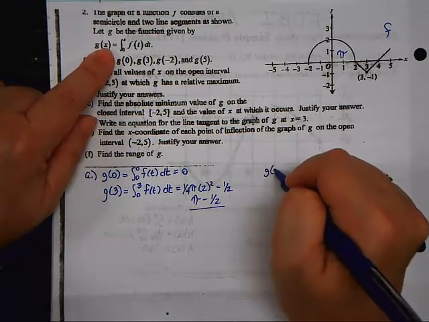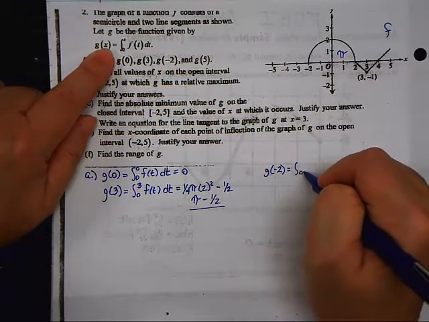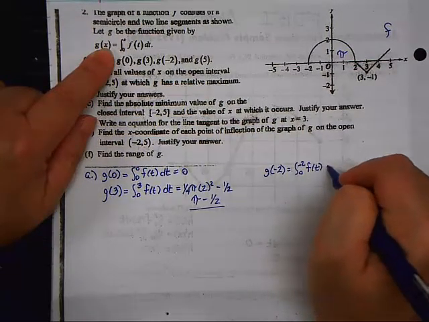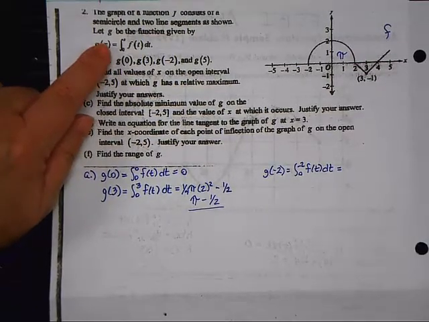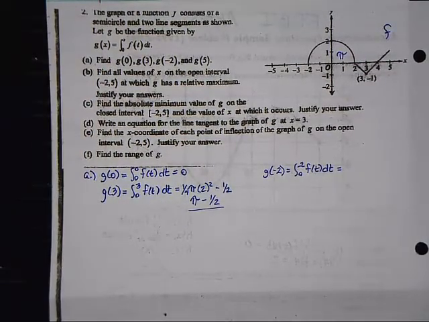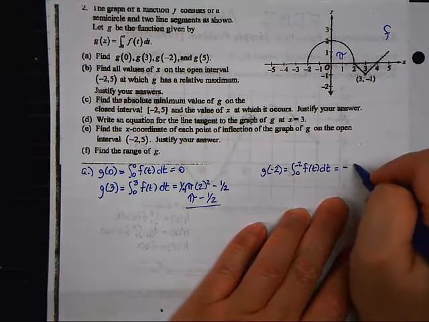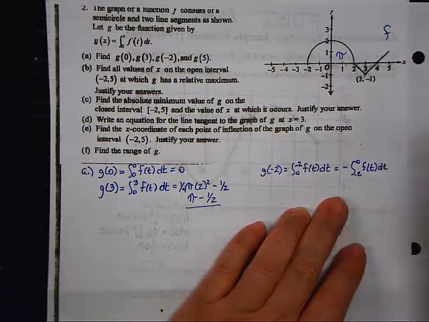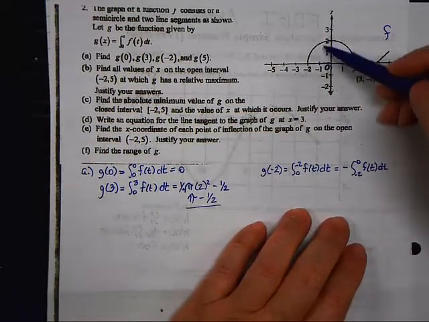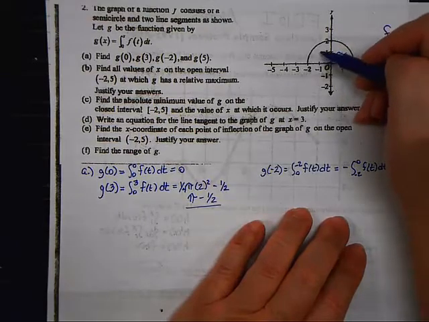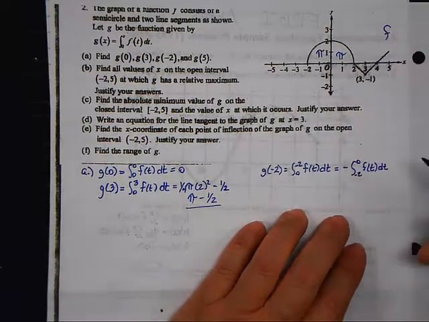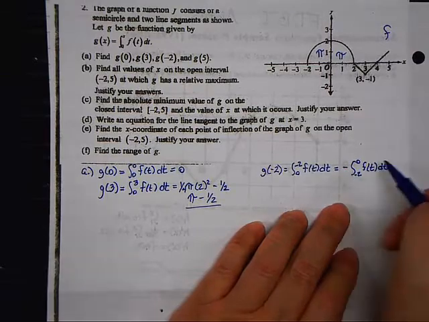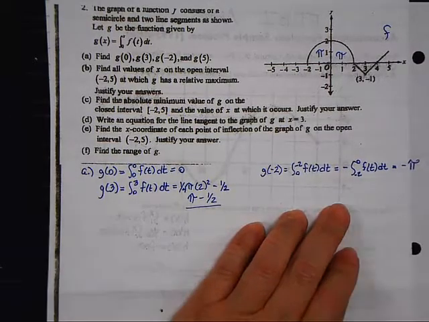Next one is g of negative 2 equals the integral from 0 to negative 2 of f of t dt. Uh-oh. Why did I say uh-oh? I have to switch them. They're backwards. So what does that do? It makes it negative, the integral from negative 2 to 0 of the area under f. So if I go from negative 2 up to 0 and find that area, what's the area of this little quarter circle going to be? That's pi also, isn't it? But because of the negative in front, because I had to switch them, it's really negative pi.